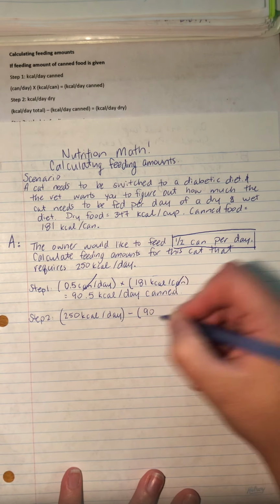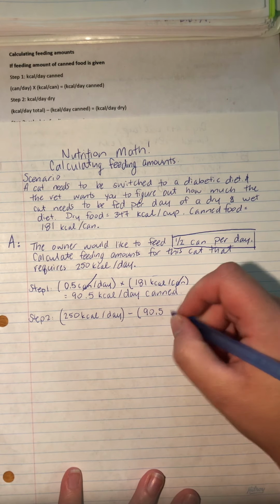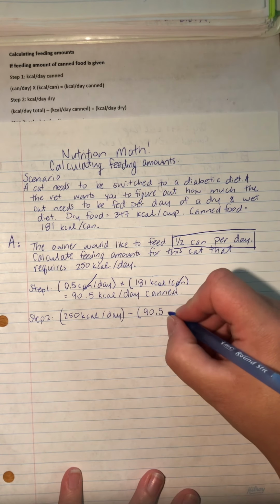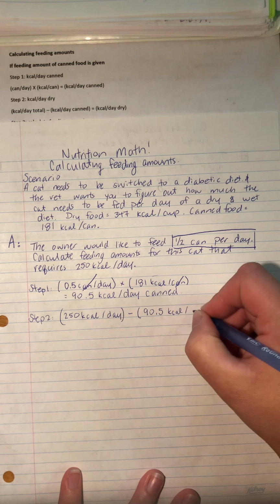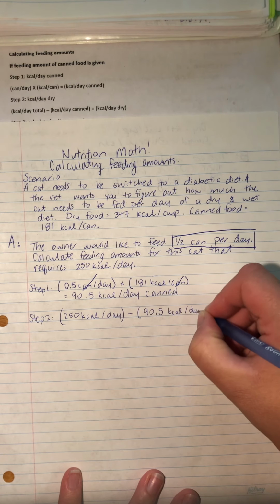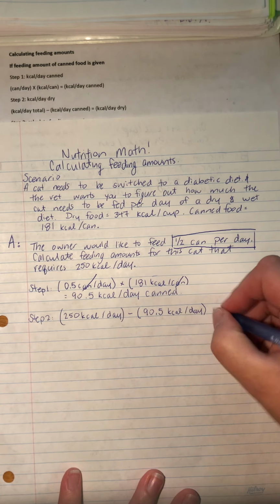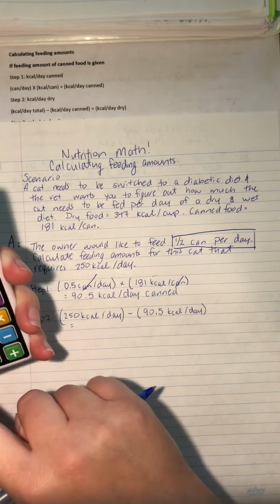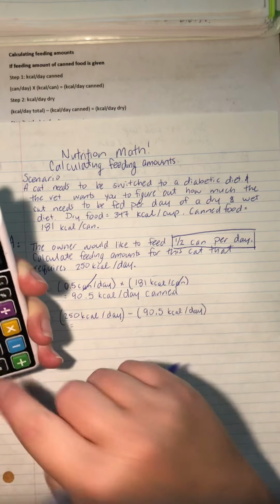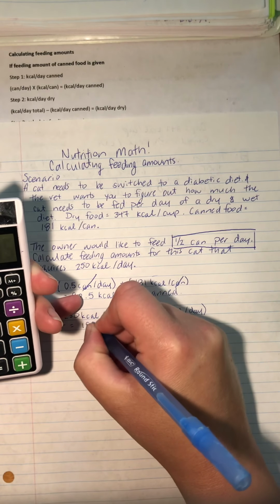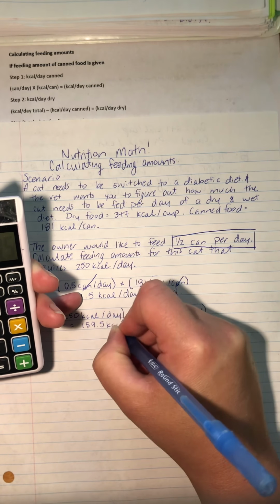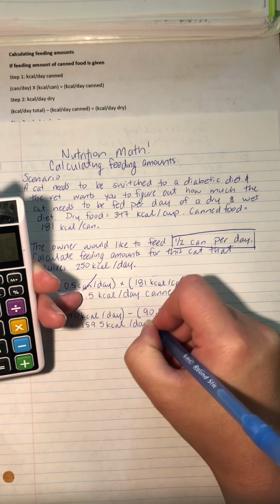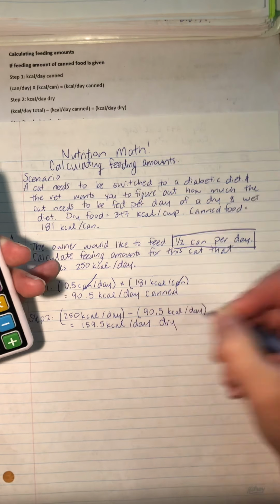So the cat is eating half of a can of canned food, which is worth 90.5 kilocalories per day. And that's going to give us, so 250 minus 90.5 is 159.5 kilocalories per day, and that is going to be for dry food then.